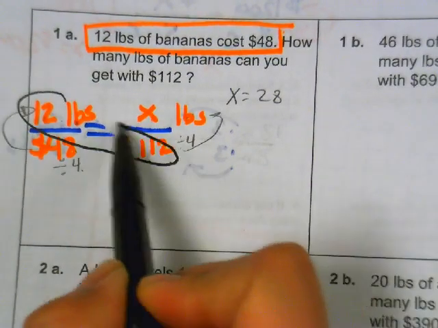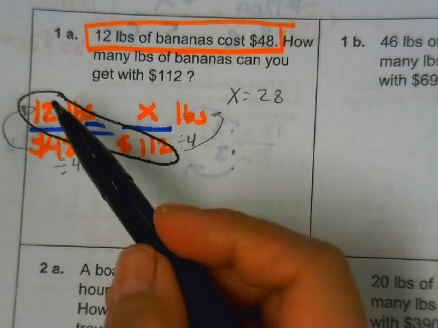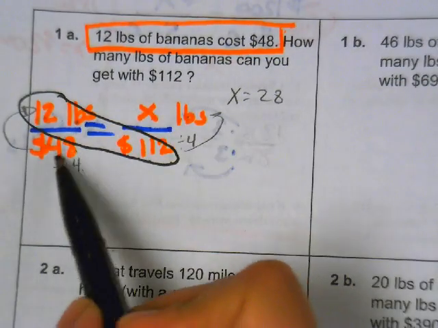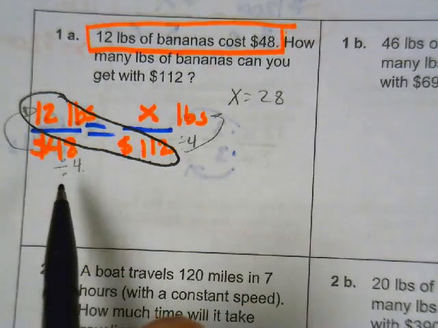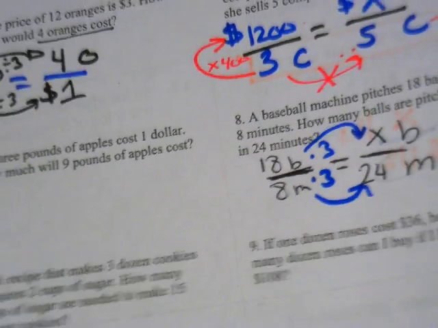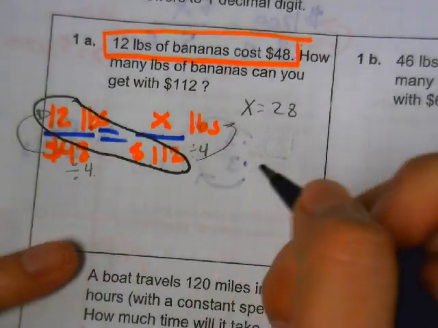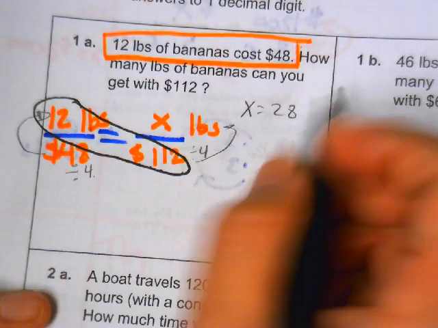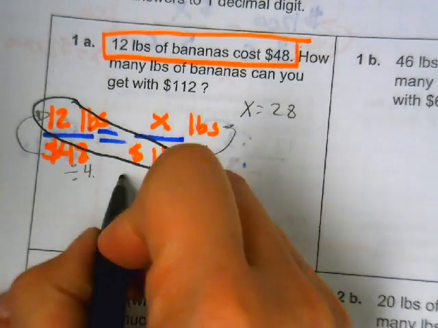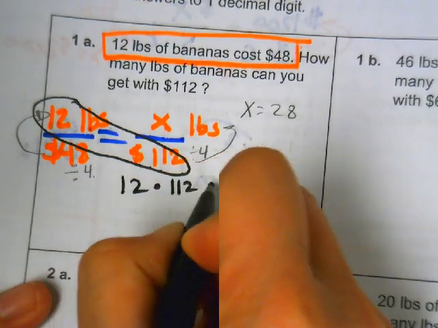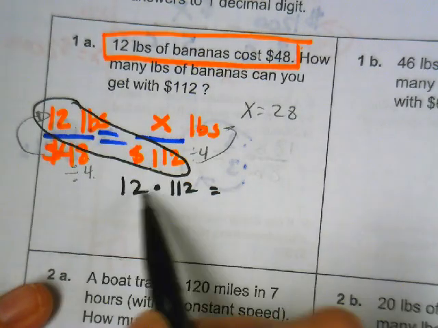So you're going to multiply what's in this circle. If you're sitting there thinking, I had no idea that 48 divided by 4 was 12, then this is the way you're going to do all of them. Everyone's going to practice doing this. We're going to do the butterfly method. We already know the answer is 28, so we're not worried about what the answer is. We're worried about, do we remember how to do the butterfly method? So you multiply what's in the circle, so 12 times 112.